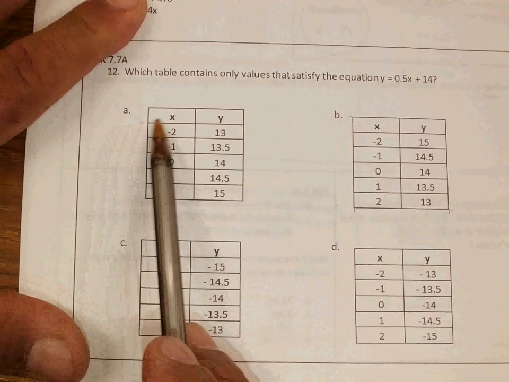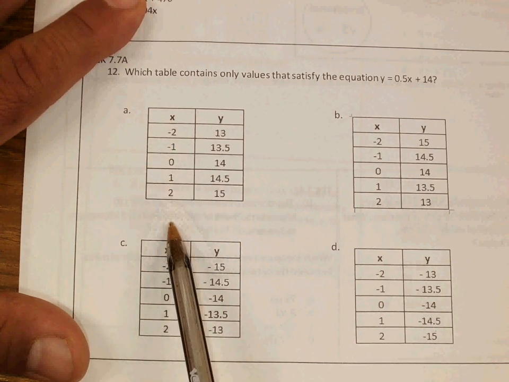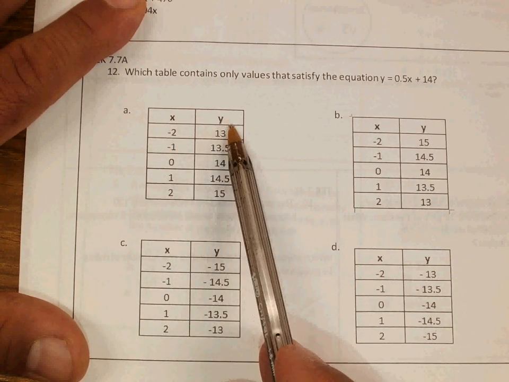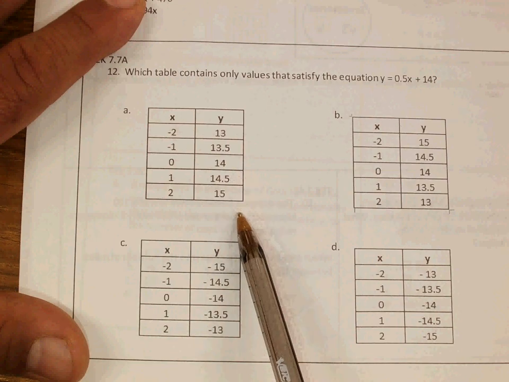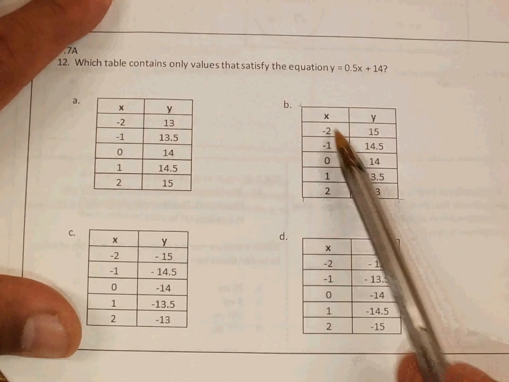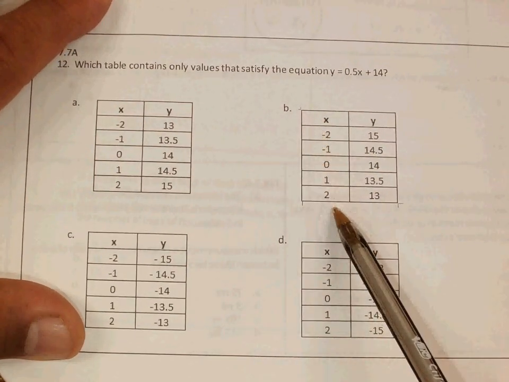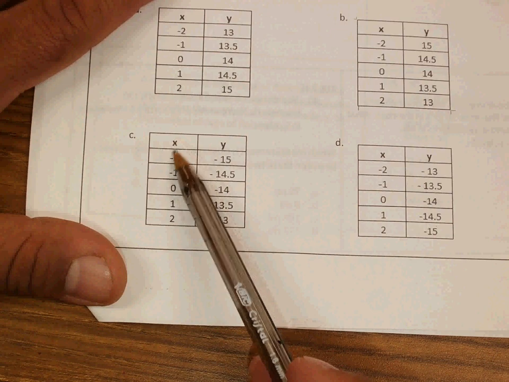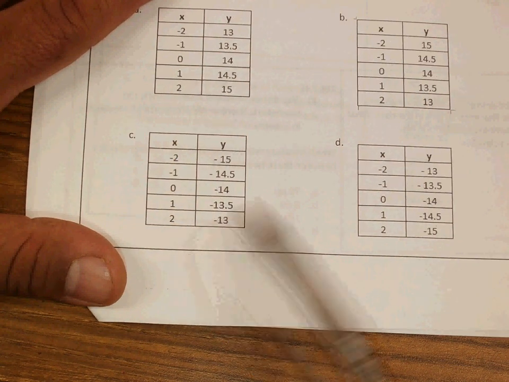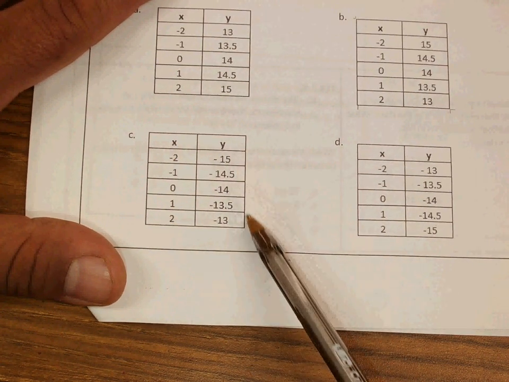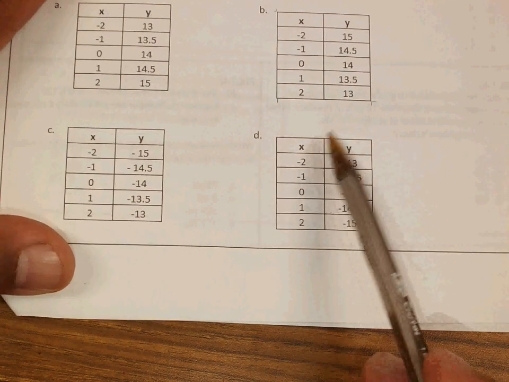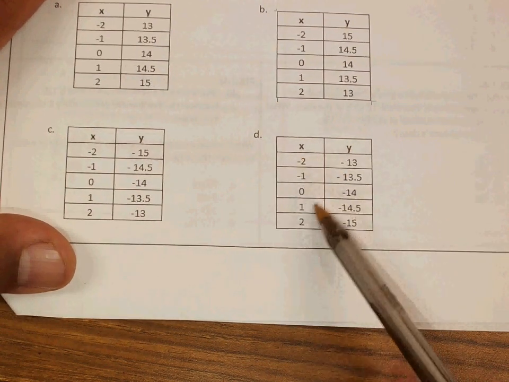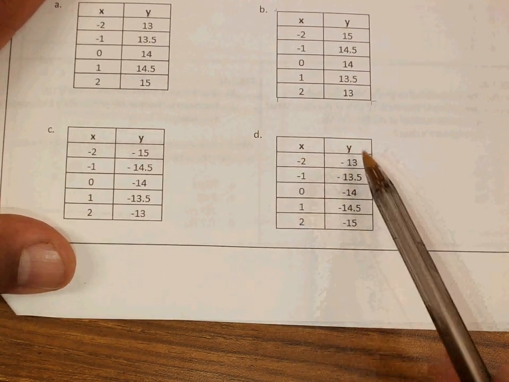A has x and has the values here. Y has these values going down. B, same thing, we have x values, and y we have all these values there. C, same thing, x has these values here, and y has these other values. And D, same thing, these are the values for x, these are the values for y.